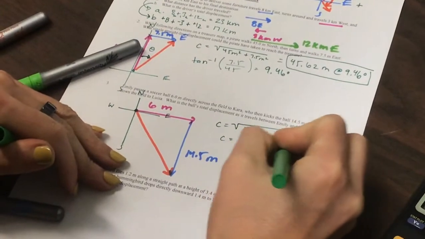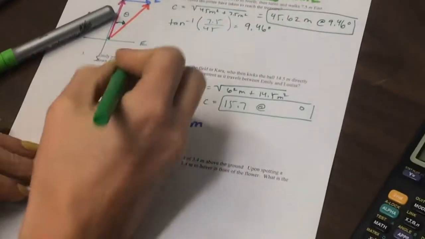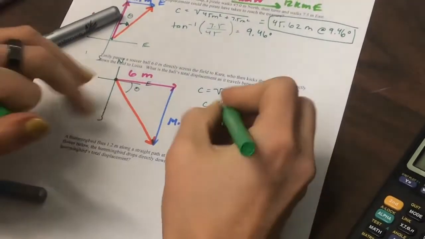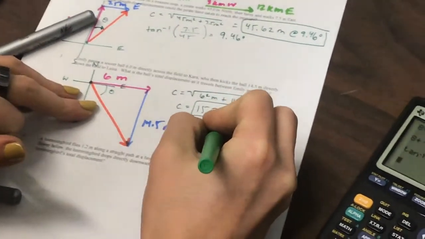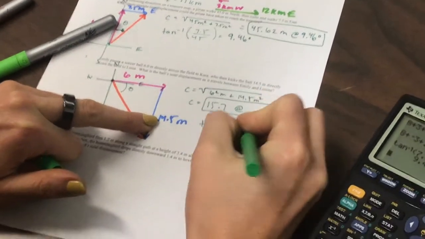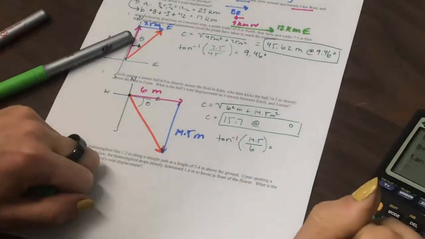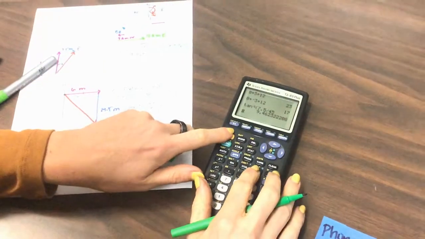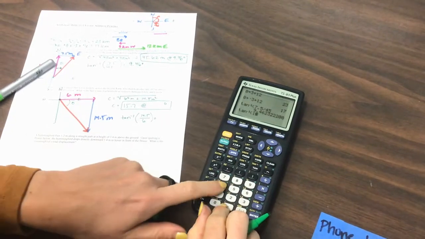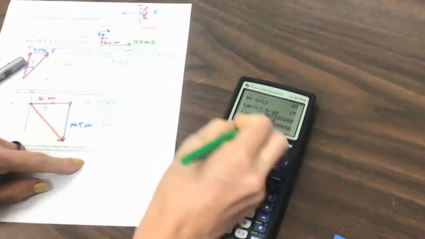Now let's figure out at what degree. What's our number here? So here's our angle right here that we can figure out. We know the inverse tangent of the opposite over the adjacent. I plug that into my calculator, and I get, I'm going to call it 68 degrees.